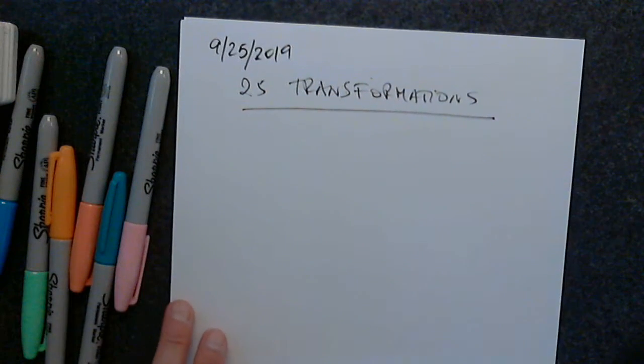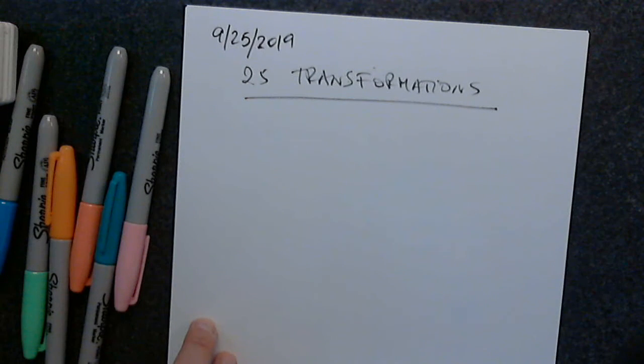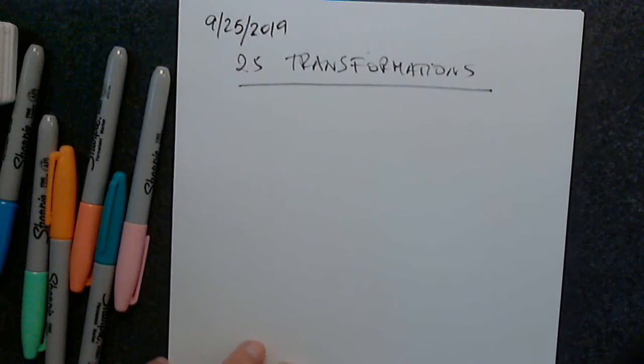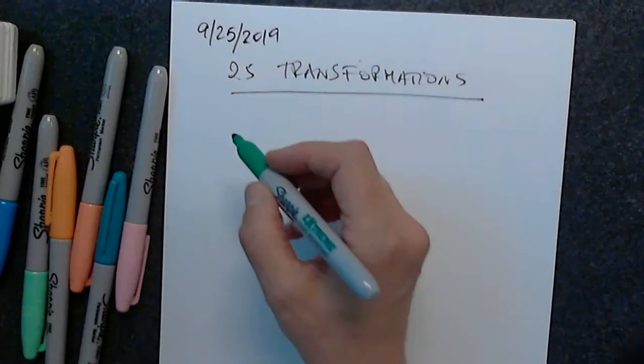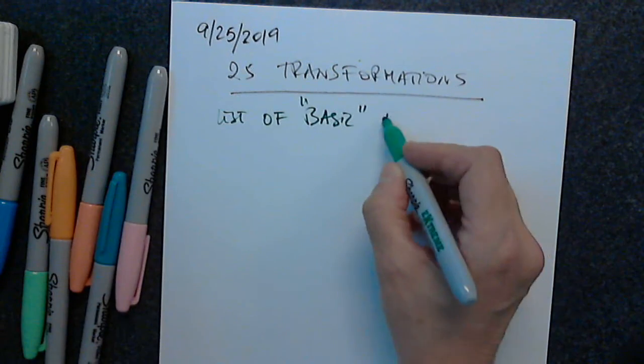Transformations will help us visualize graphs of functions very easily. But before we visualize, before we even learn transformations, we have to look at the list of simple functions. I call them basic functions. There are many different categories of functions, and we're going to list the very, very simple ones. And then we'll talk about transformations. So, list of basic functions.